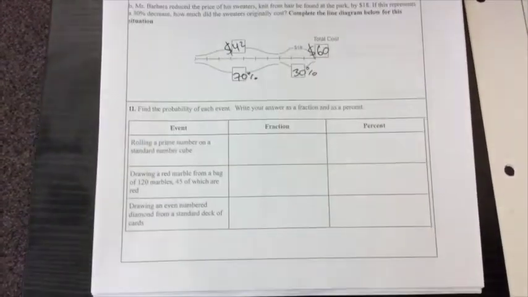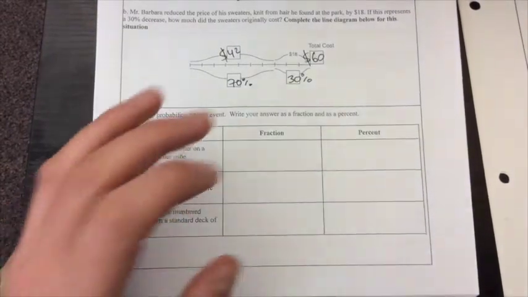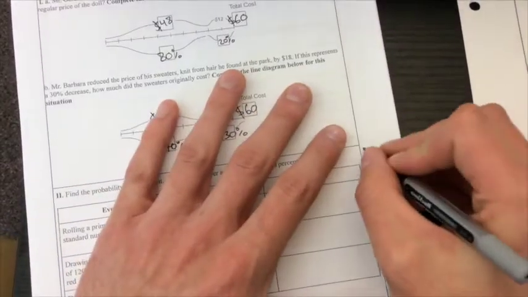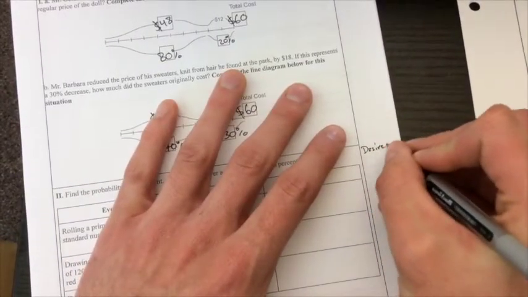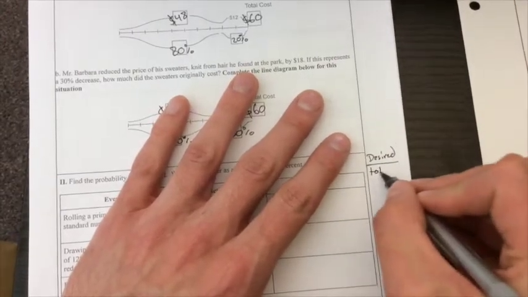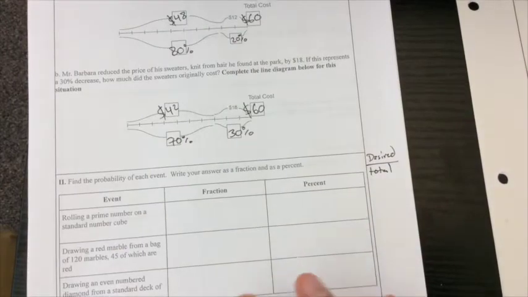All right, standard 2, probability. So remember probability at its simplest, we are dividing our desired outcomes, meaning what do I want? What am I looking for? And I'm dividing it by the total number of outcomes. What are all the possible things that could result from doing this task?